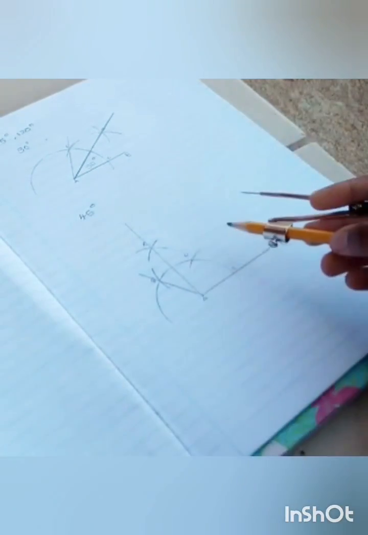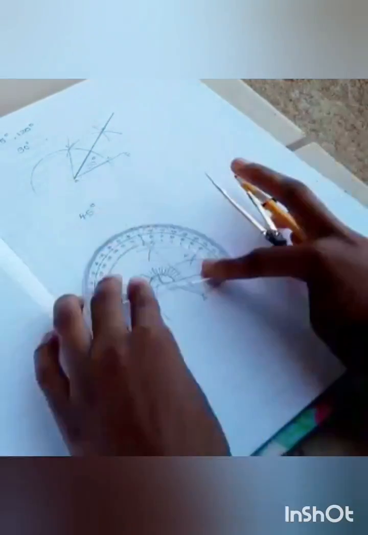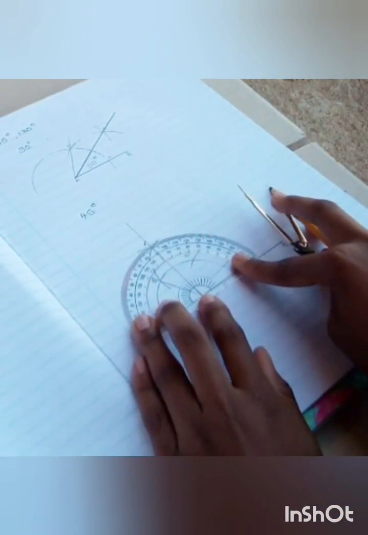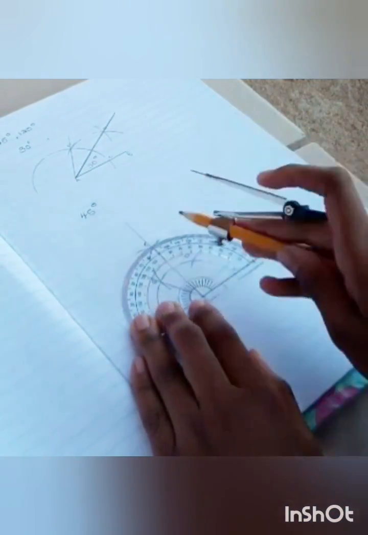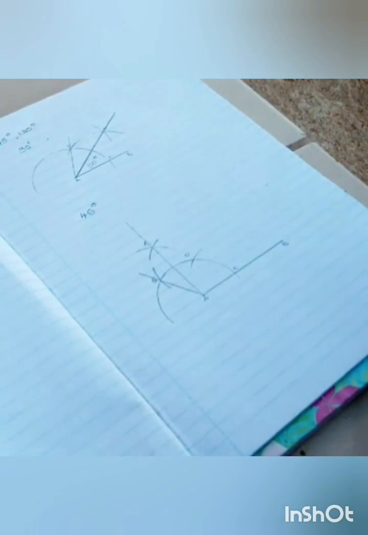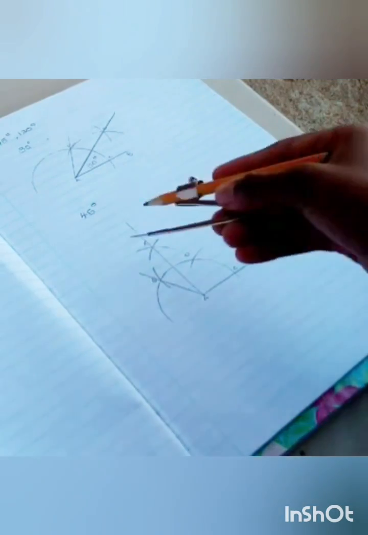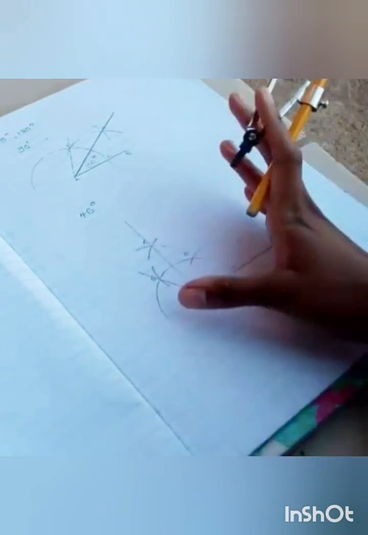So we can all see that this is actually 90 degrees. Let's measure it. So this is 90 degrees. Now, what are we exactly looking for? We are looking for 45 degrees. So we're going to bisect this 90 degrees into 45 degrees.